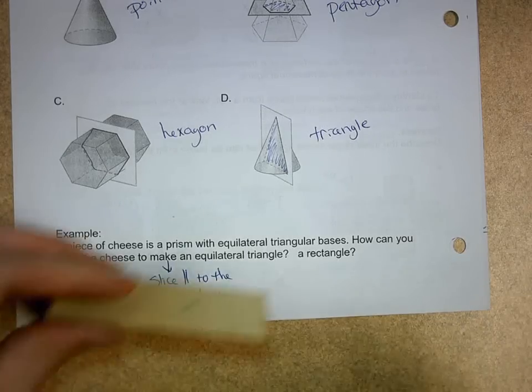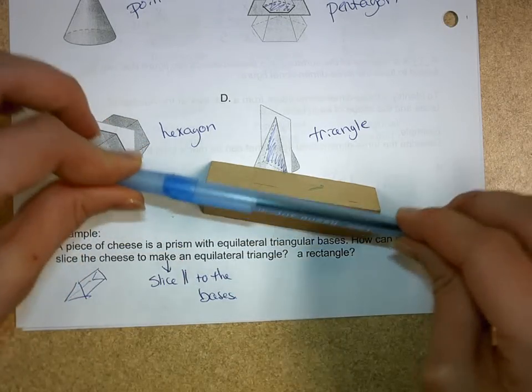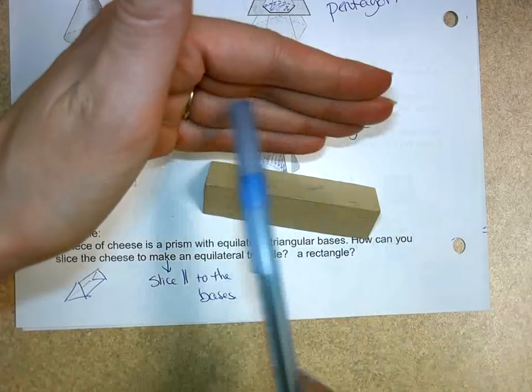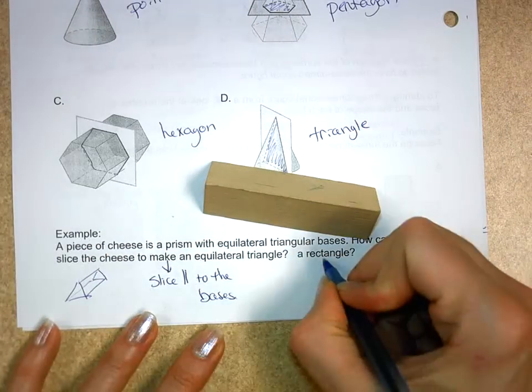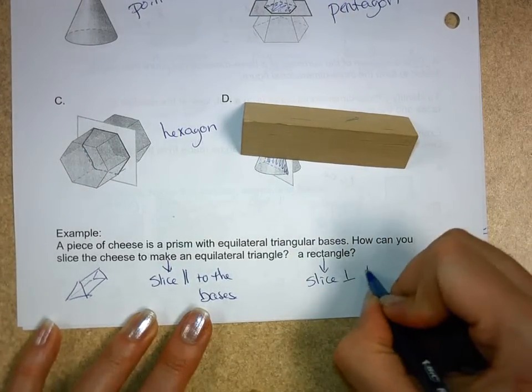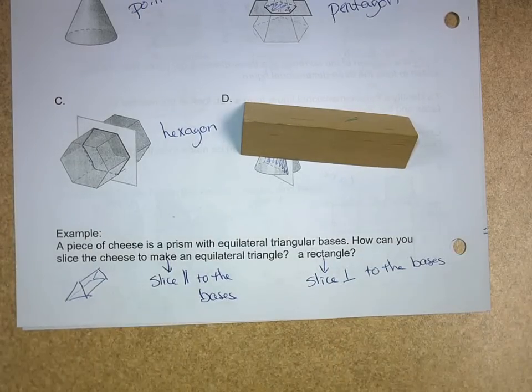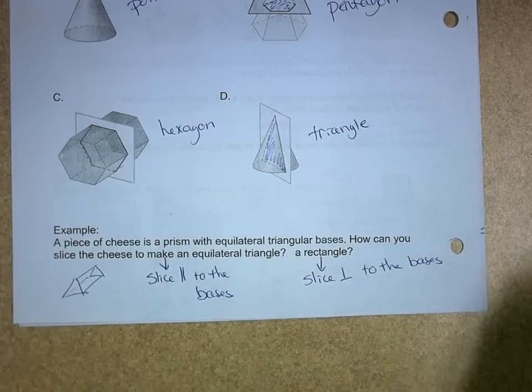Now, how would I get a rectangle? Well, you go the long way. Because the cool thing is, no matter what, if I slice this way and open it up, you would see a rectangle shape. So for a rectangle, you slice perpendicular to the bases. So hopefully that gives you an idea of how to work with these.